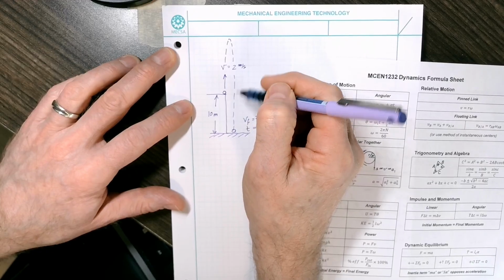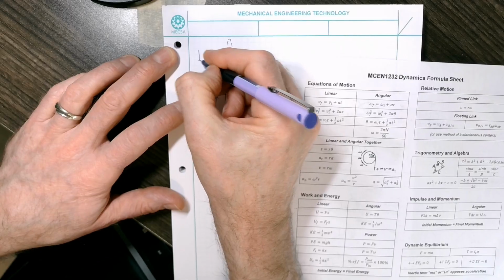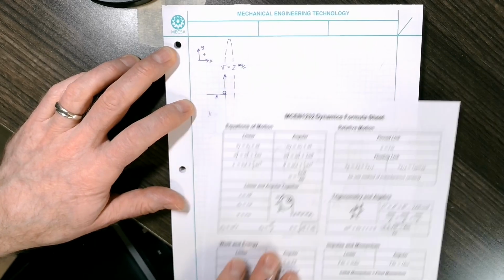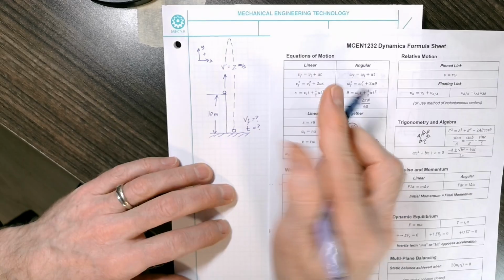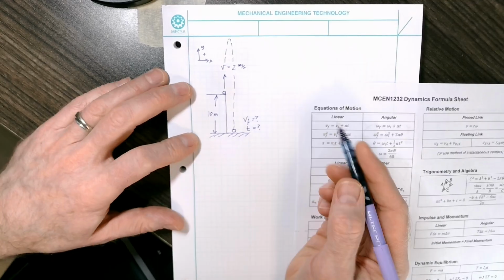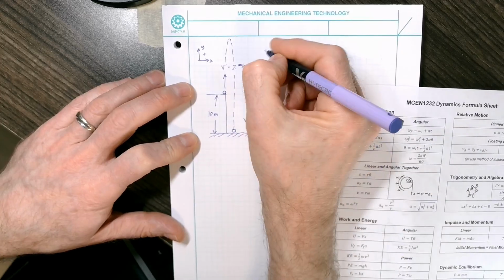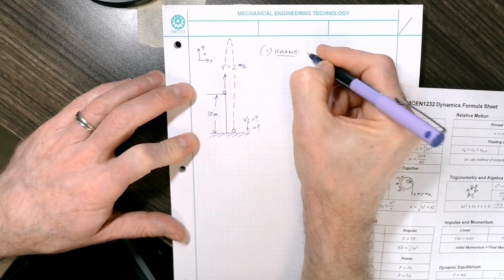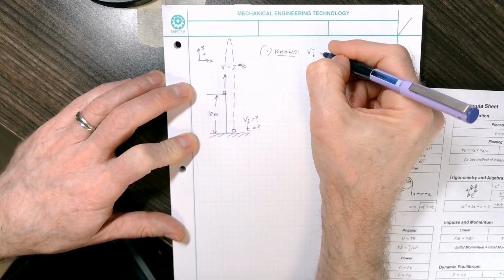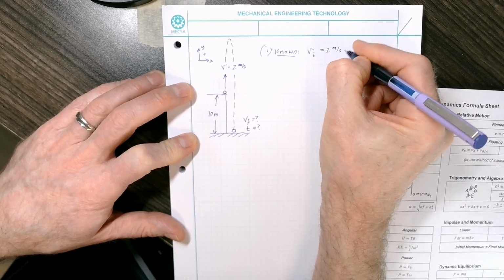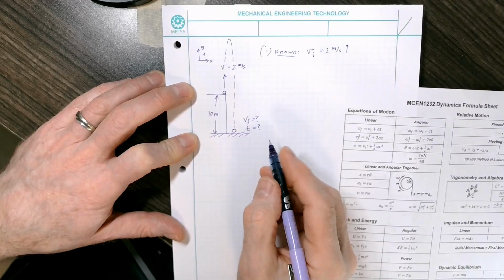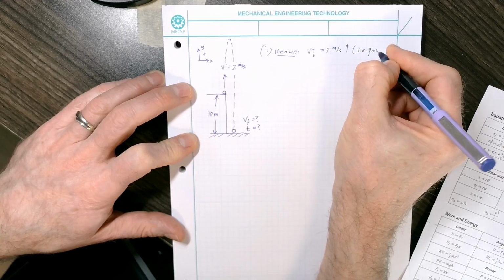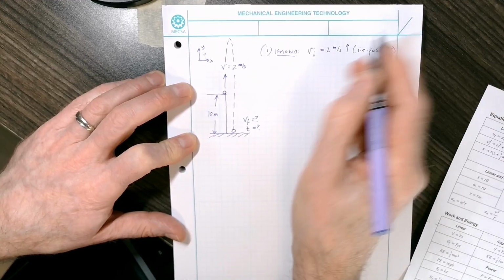I'm going to add something. This is kind of obvious, but I'm going to add this x and y. We're going to call that x, y positive, like that. So we've got three equations of motion. Let's make a little grocery list, if you will. Known: v initial is 2 meters per second upwards, i.e. positive.